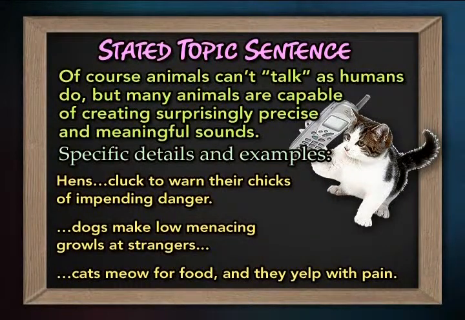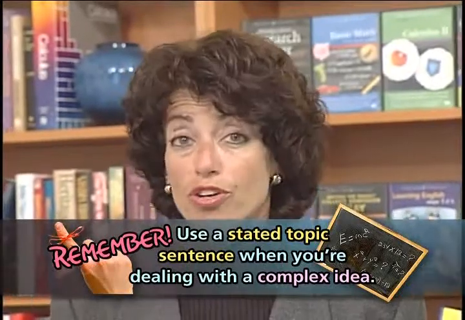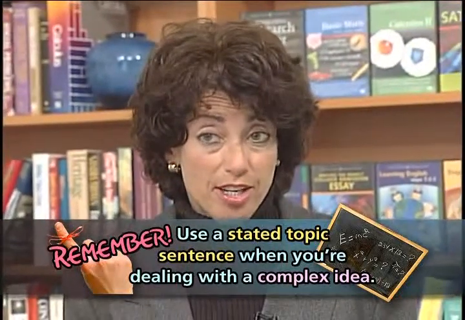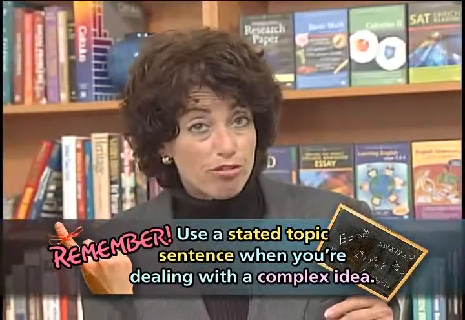So this is the structure that we've been used to. We have our topic sentence followed by specific examples. The sentence is stated outright. I suggest that you use a stated topic sentence when you're dealing with a complex idea. This makes it easier for you to clarify that information for your reader.